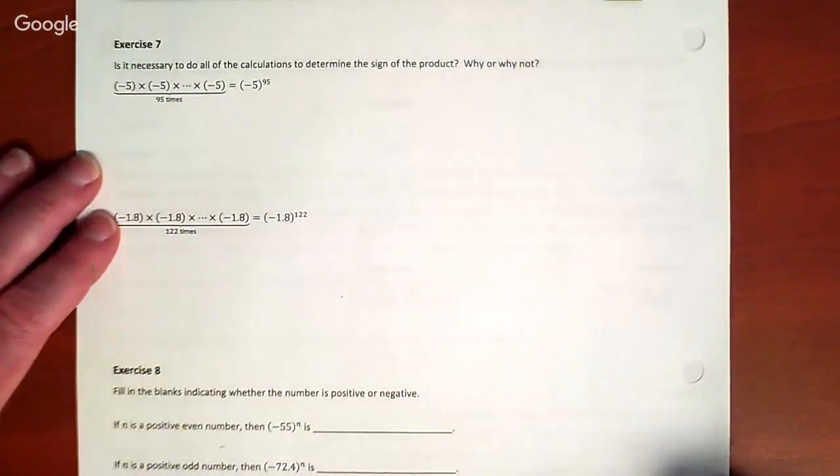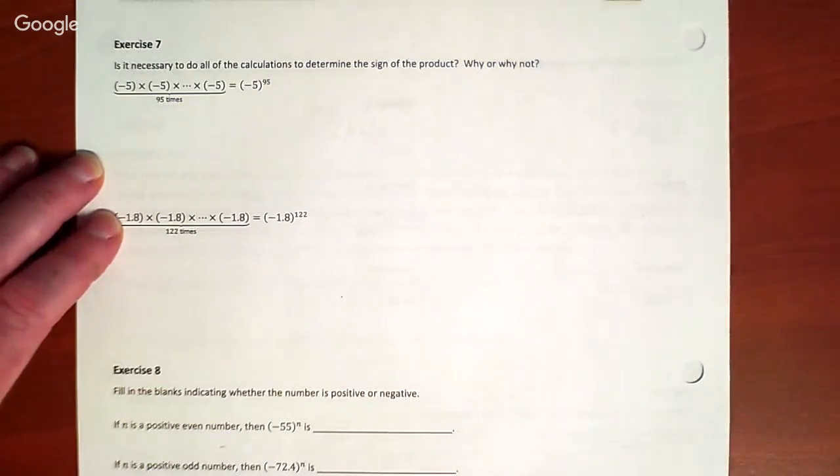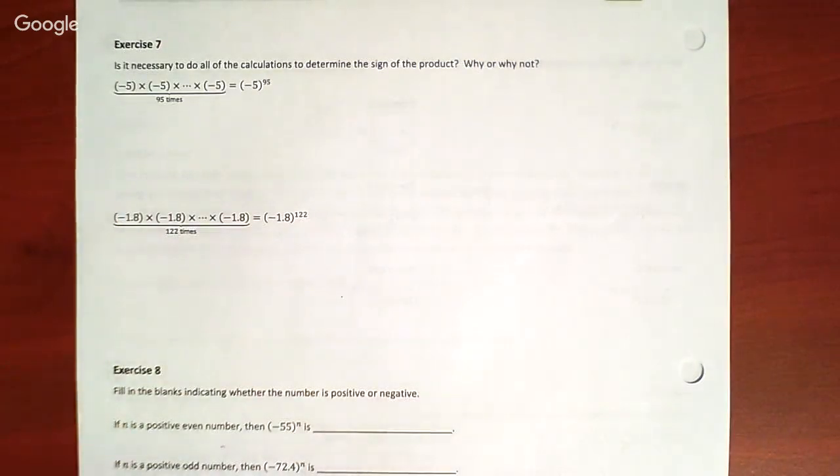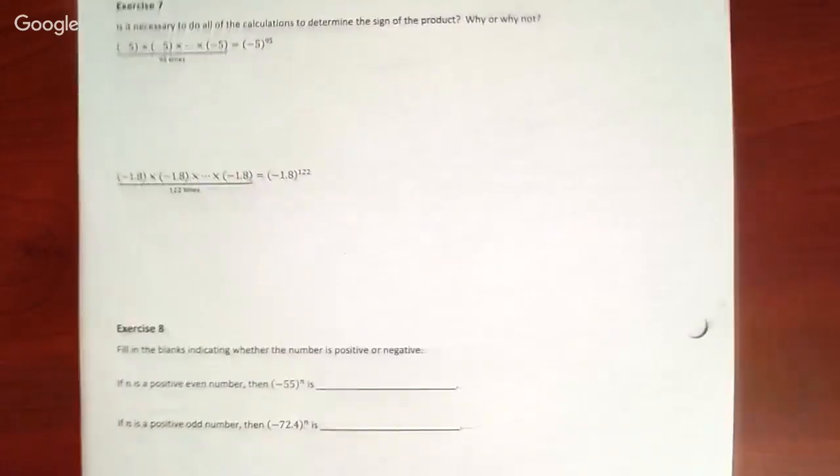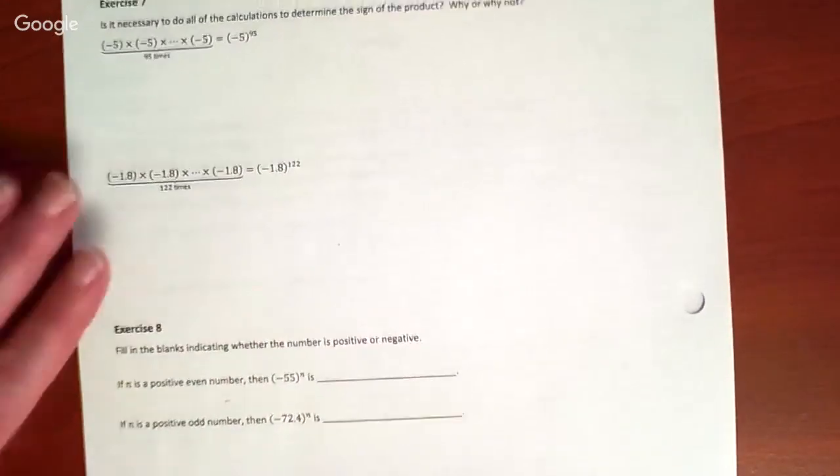It says, is it necessary to do all the calculations to determine the sign of the product? Okay, so in the first case, let's look at that. We have negative 5 to the 95th power.